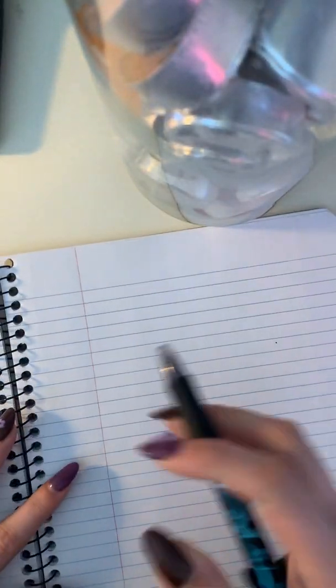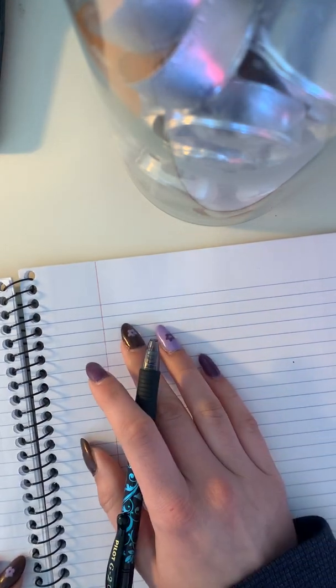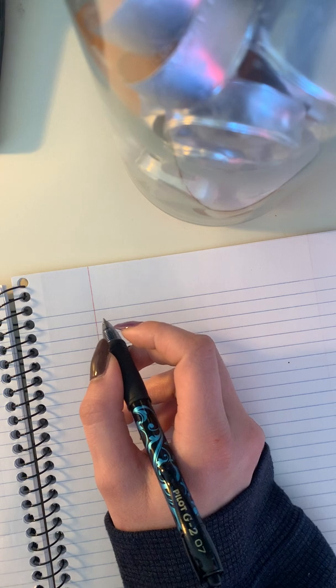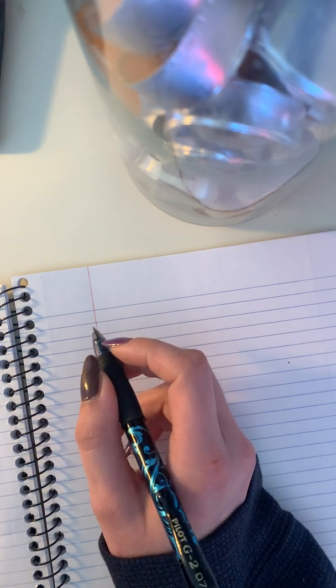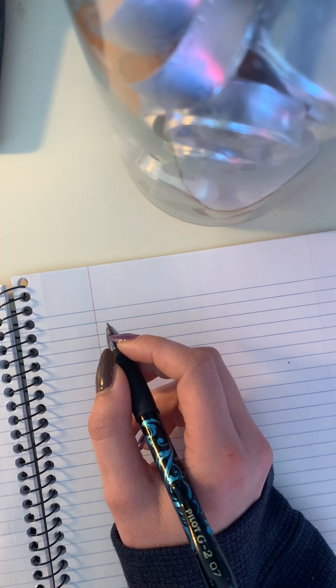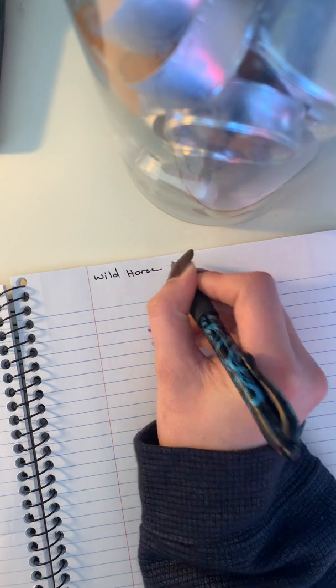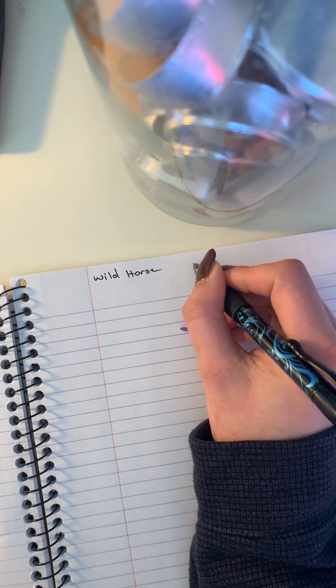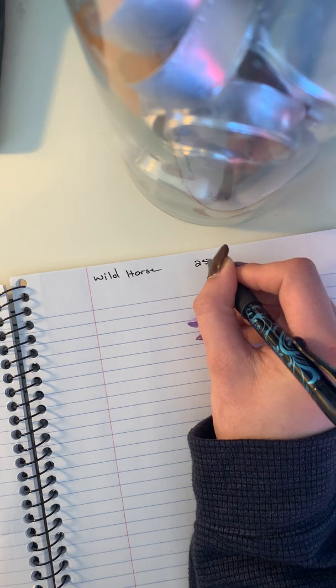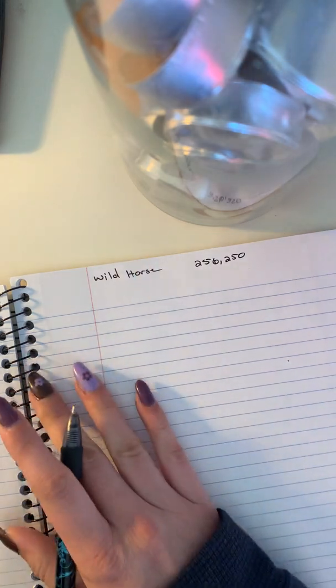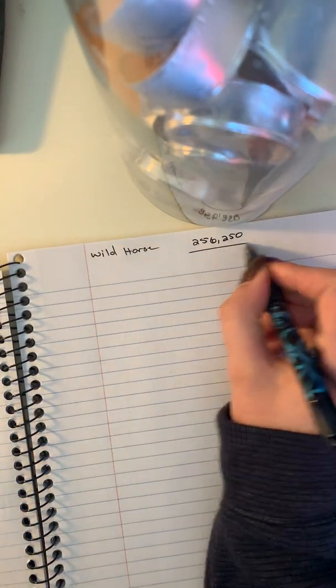Okay, so we are looking at problem 2 on the homework. That's discussing FOB shipping point and FOB destination. You're taking a look at Wild Horse, right? And its ending inventory is supposedly 256,250, but there's some changes to it, right? So that's what we're starting with.